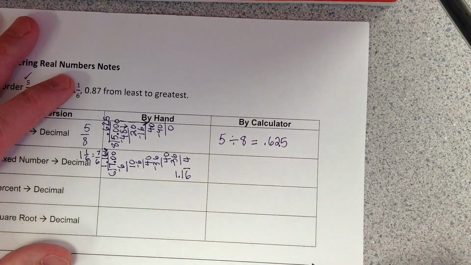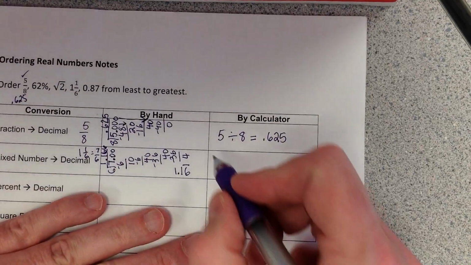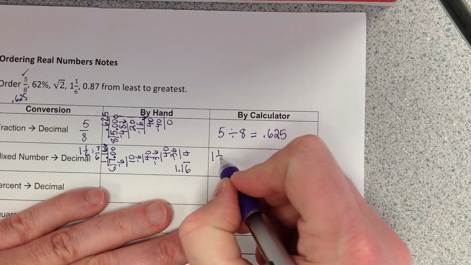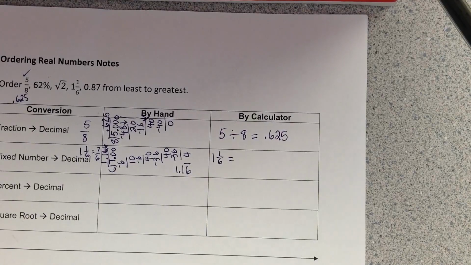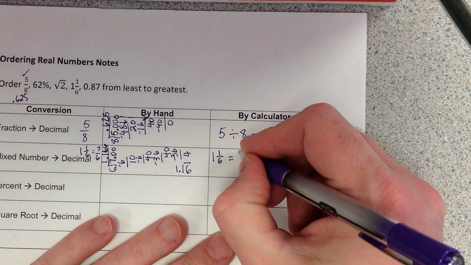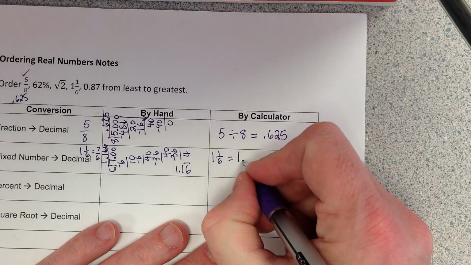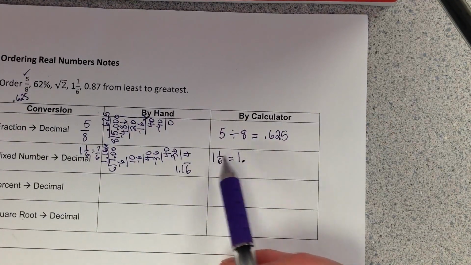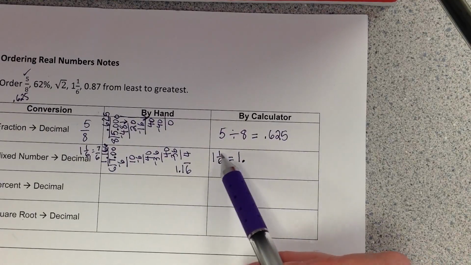1.16 repeating. Okay? Now if I was going to do that on the calculator, this is the tricky part. If I'm going to convert 1 1/6 on a calculator, I'm going to put an equal sign. I am going to go ahead and just put the 1, because I know it's going to be a 1, and I know there's going to be a decimal after the 1, because it's 1 1/6 or 1 in part of something, so I know that's going to be 1 point something, and I'm going to ignore that whole 1.